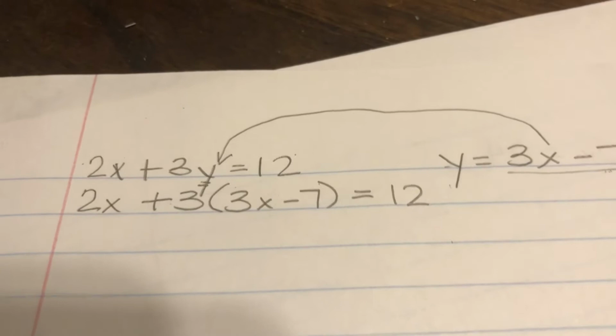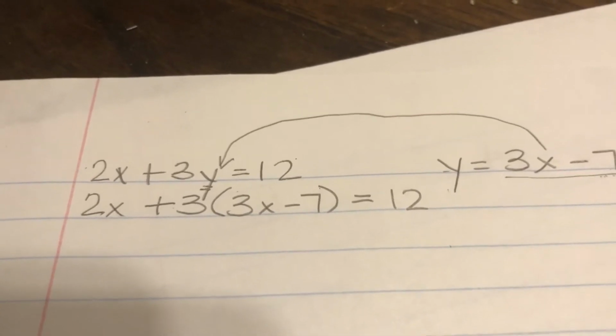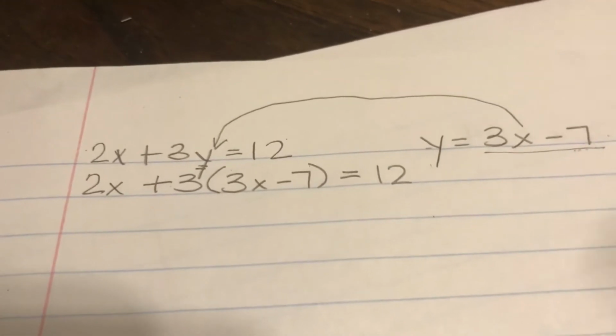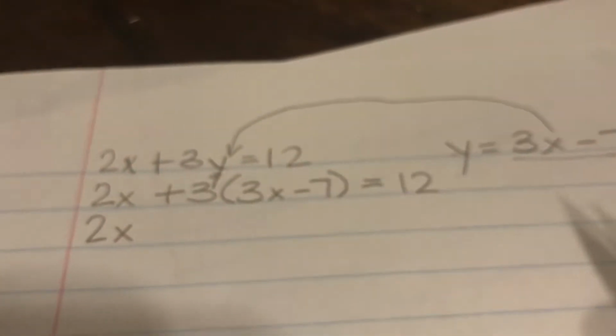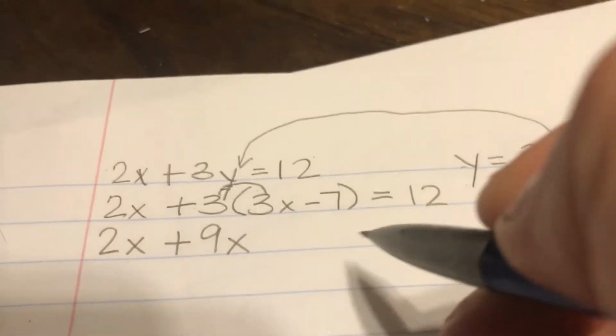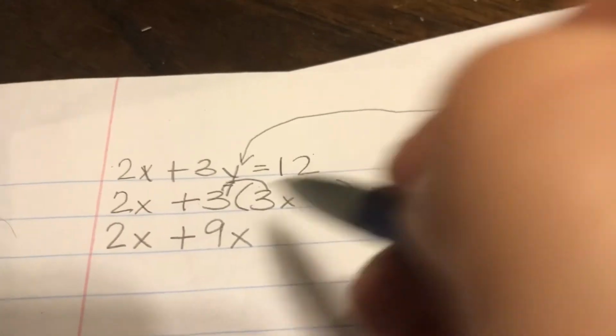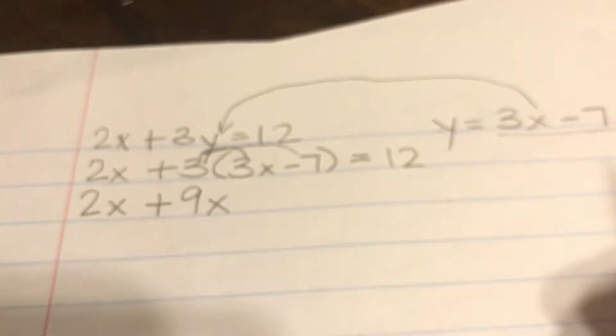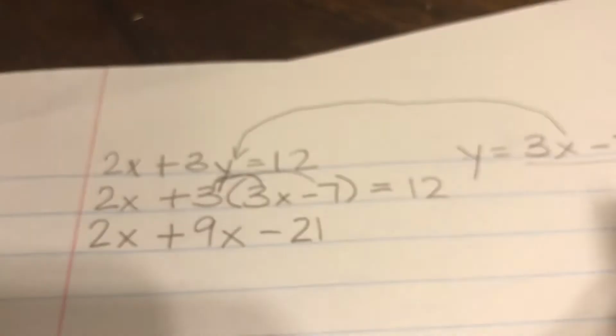So then the next thing that I'm going to do is distribute, because now we're just working a regular multi-step equation. I'm going to bring down my 2x because I'm not doing anything with it yet. And then 3 times 3x is going to be my 9x. And remember, we want to make sure that we distribute all the way across. That's one of our little things that we always have an issue with. And we're going to do 3 times negative 7. Positive times a negative is going to give us a negative. So that's going to be negative 21 equals 12.